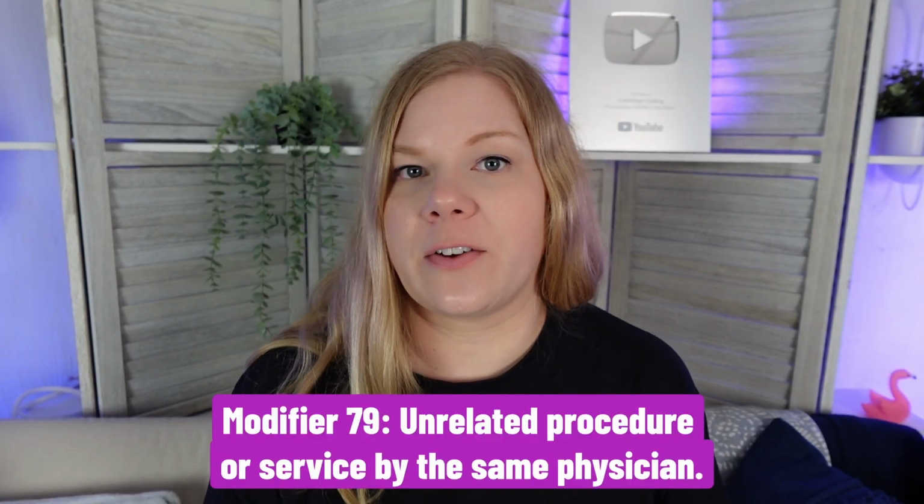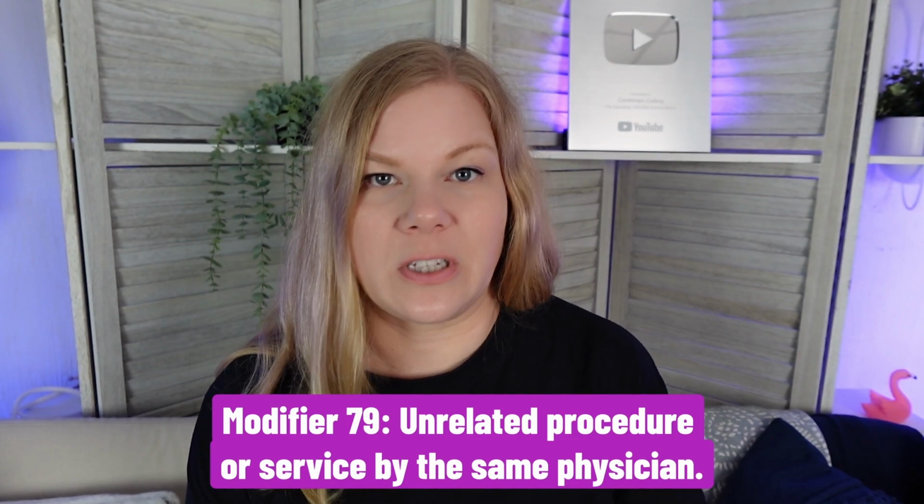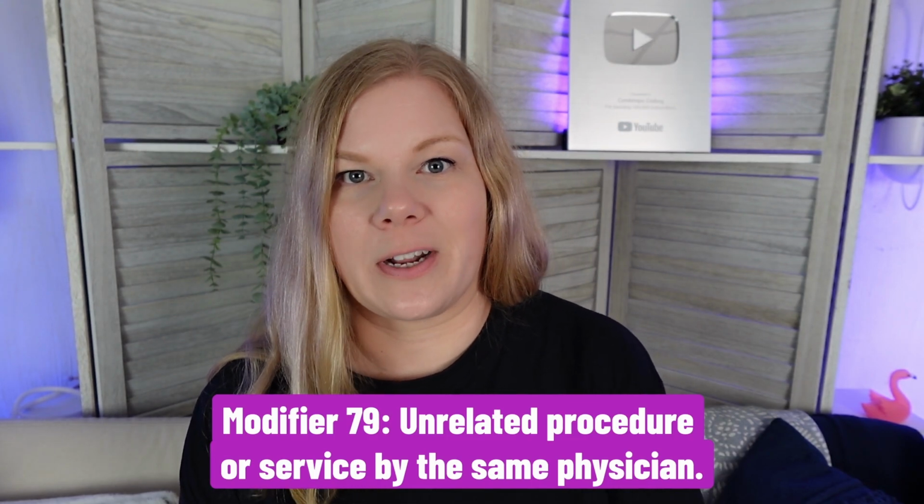And then modifier 79 is for an unrelated procedure during that global period, again, same physician. So for example, let's say a patient has a lumpectomy of their breast, and in that 90 days, all of that routine care related to that breast procedure is included in billing that breast procedure. But let's say maybe they have a hernia during that time.